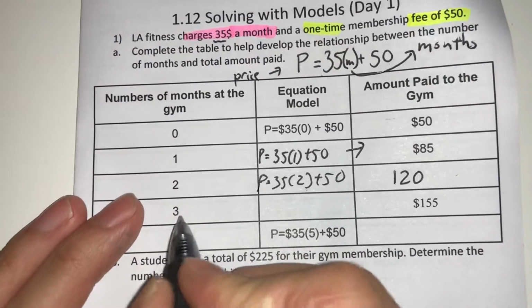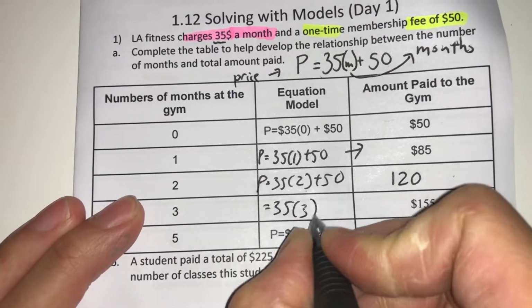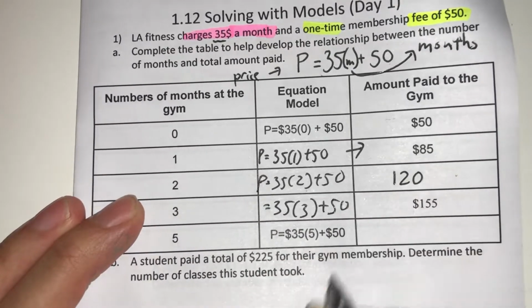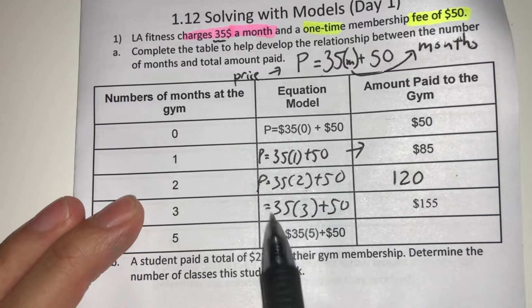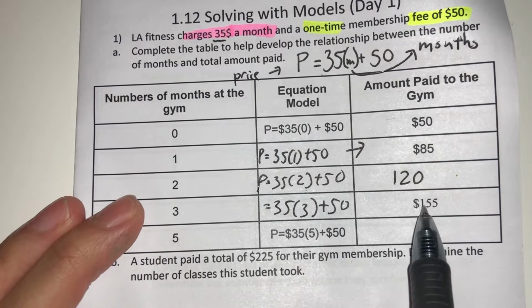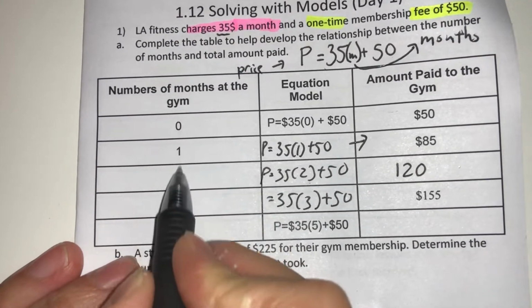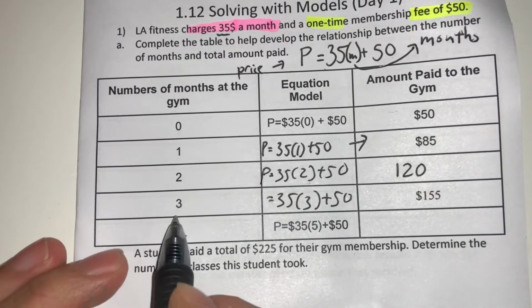Alright, the price at 3 months is equal to 35 times 3 plus 50. This is 105, using a calculator that works in my head. Plus 50 is 155. So in here at 5 months, notice how it doesn't go 1, 2, 3, 4. Sometimes the number down here skips.